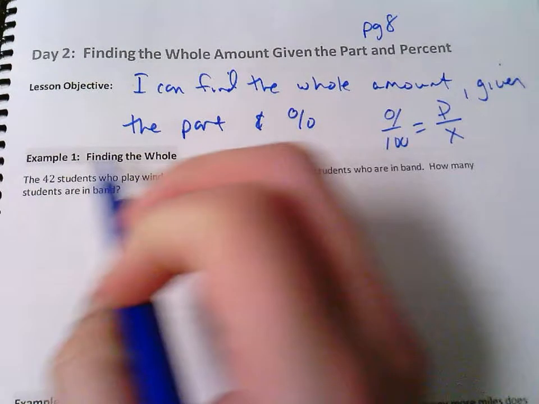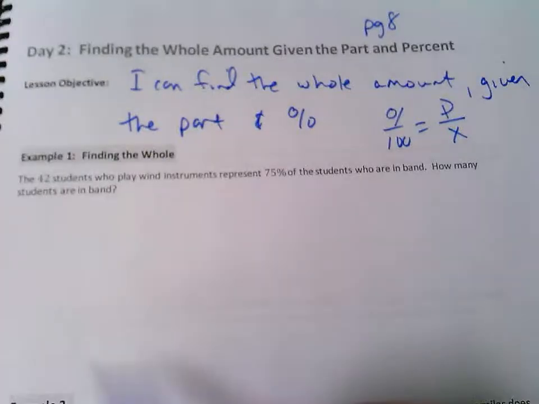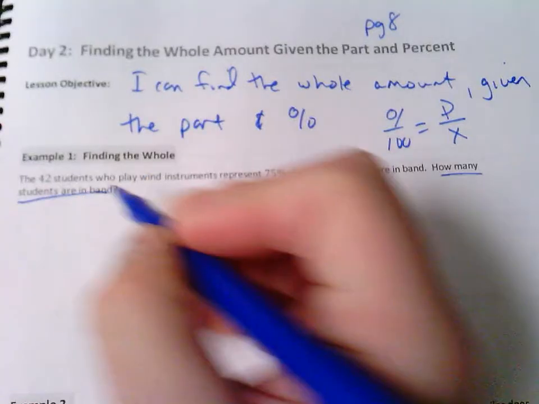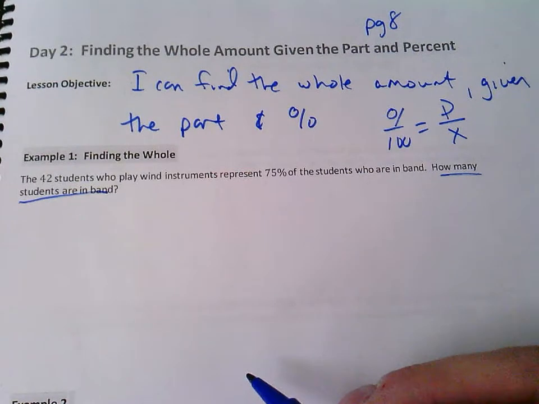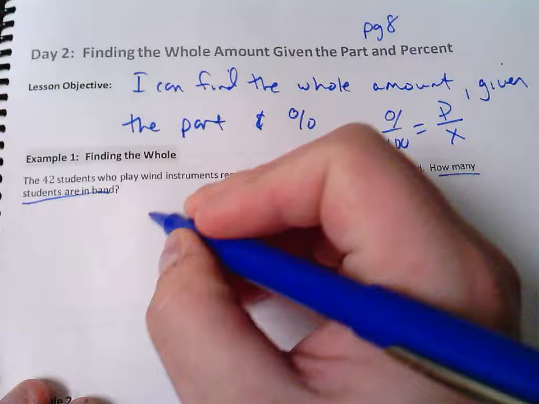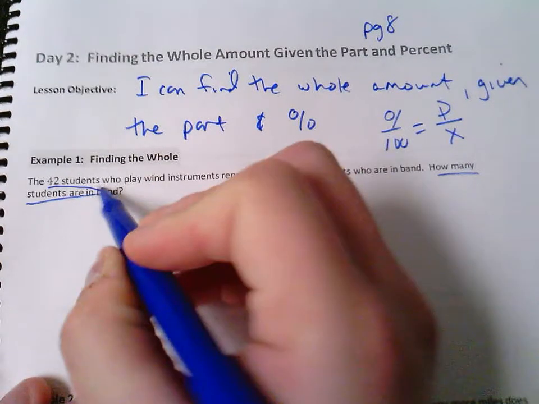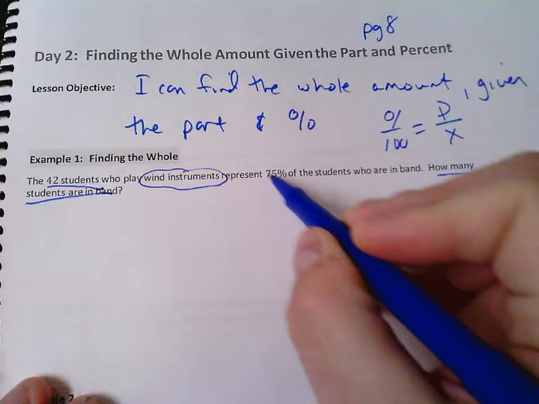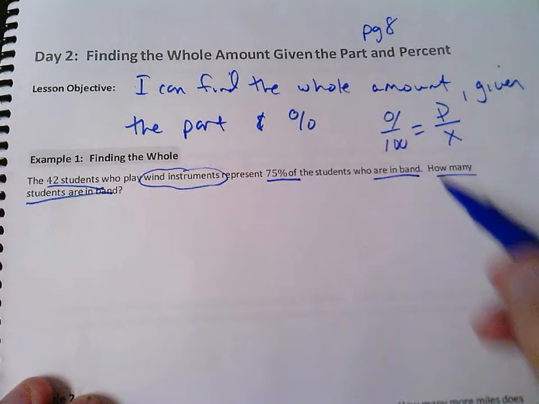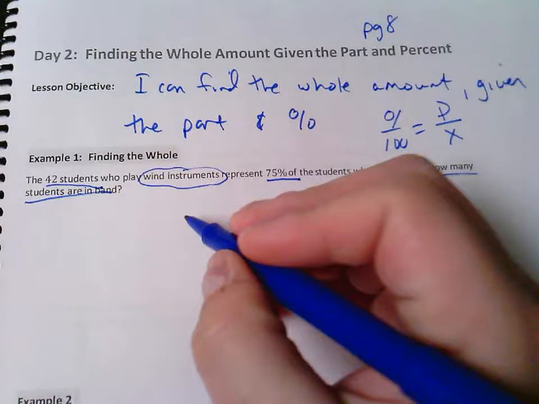How many students are in the band? As I go back and read, 42 students that play wind instruments represent 75% of the students who are in the band. I'll use a tape diagram to represent this because I really like the visuals.